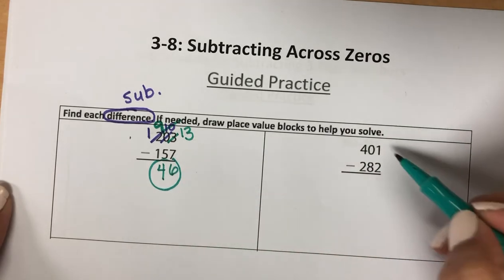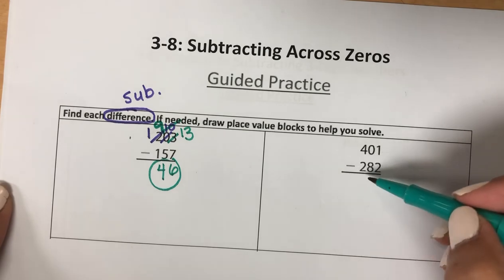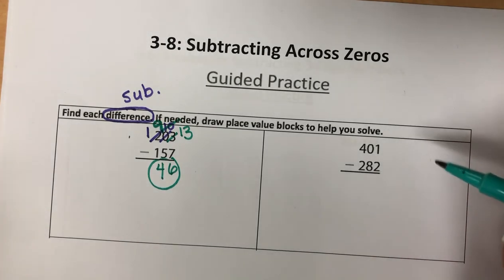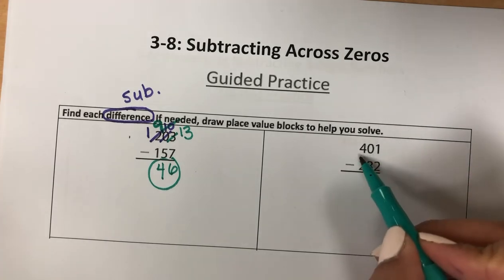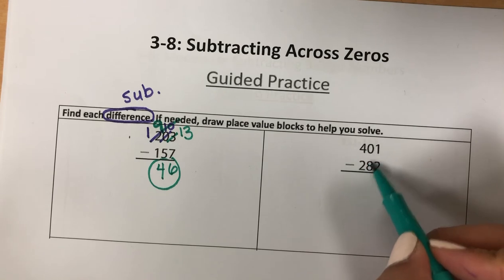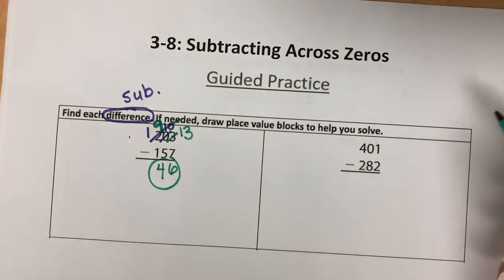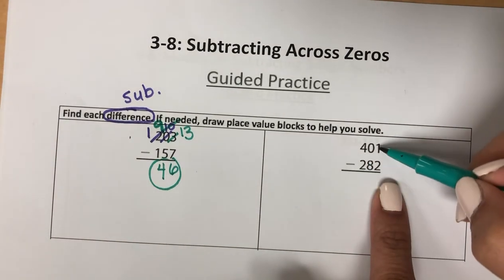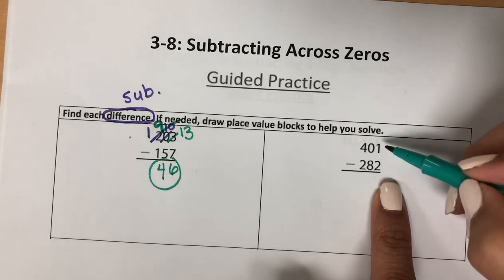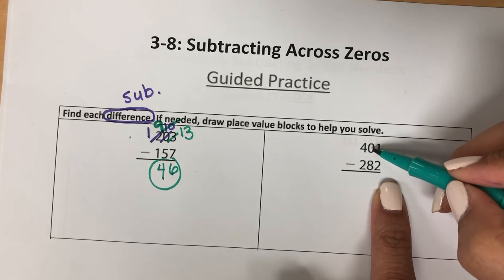Let's try this again. Now we have 401 minus 282. And of course, remember, whenever we subtract, we put the large number on top. 400 is larger than 200, so it's going to go above 282. So, starting off with our ones place. 1 minus 2, we can't do it. We've got to go next door. 1 goes next door, but there's nothing to borrow. So 0 says, come back later, let me borrow from my neighbor.